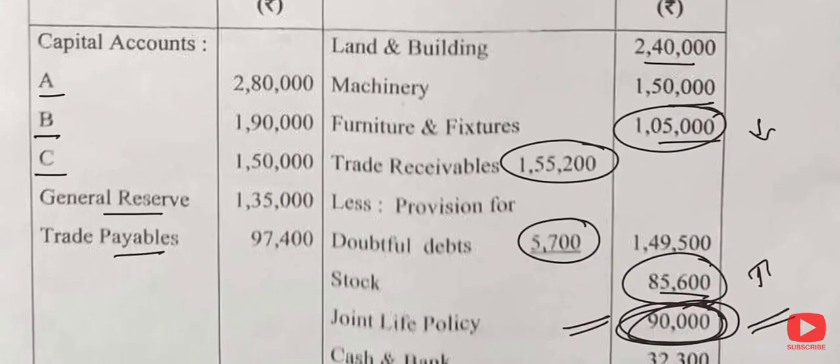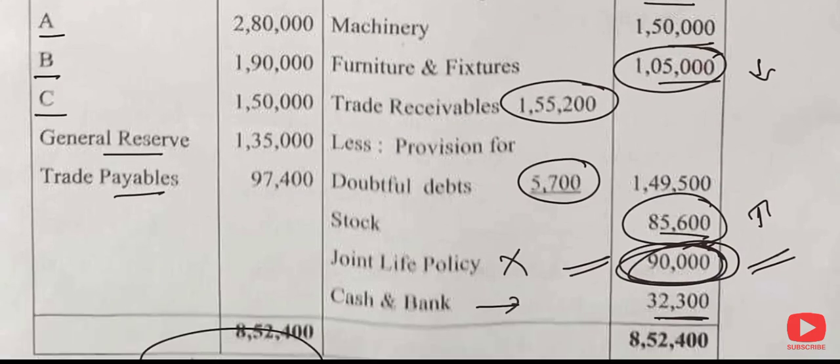Shouldn't be a problem. In the balance sheet, whatever revaluation has taken place, you're going to do the adjustment. Joint life policy is not going to be there only. Cash and bank account, be careful. You got the money of joint life policy and you're going to subtract the amount that is going to be paid to the executor. That time you'll get the cash and bank account balance.